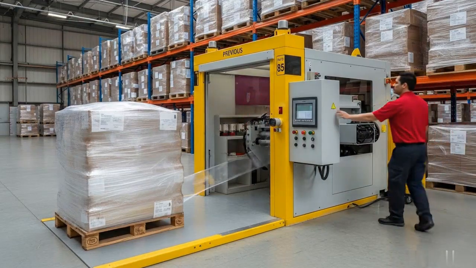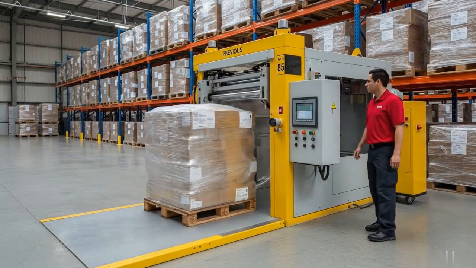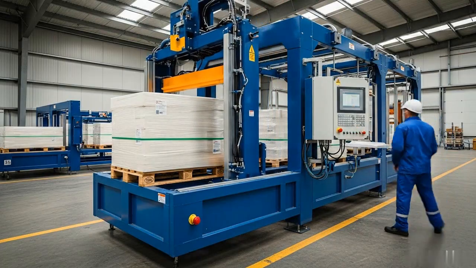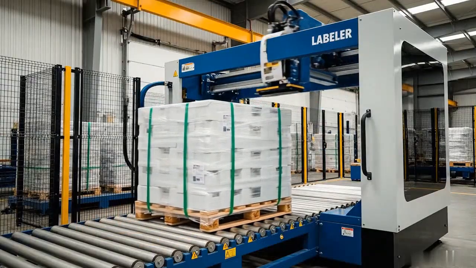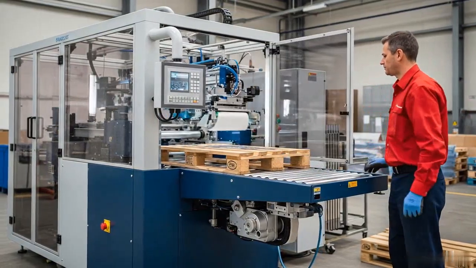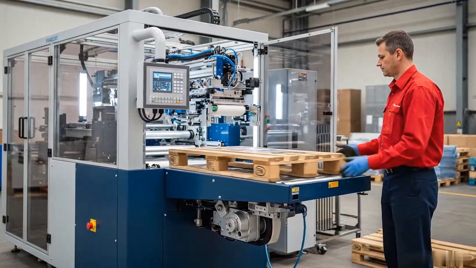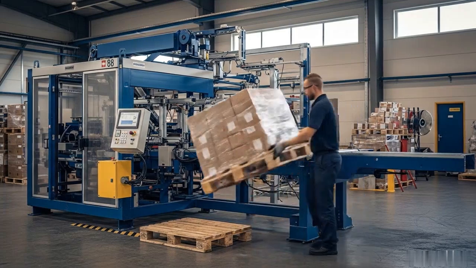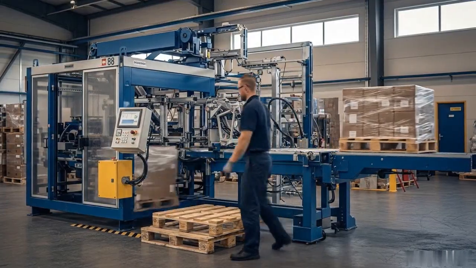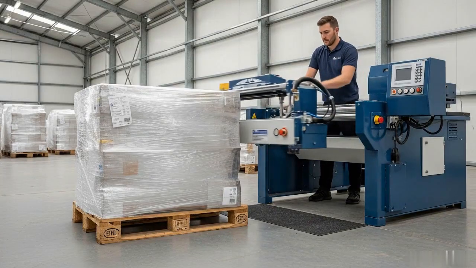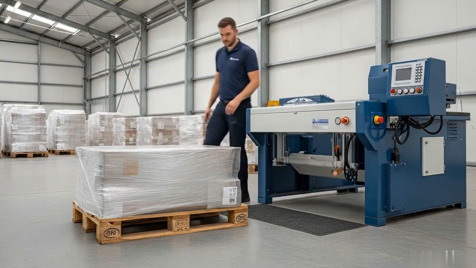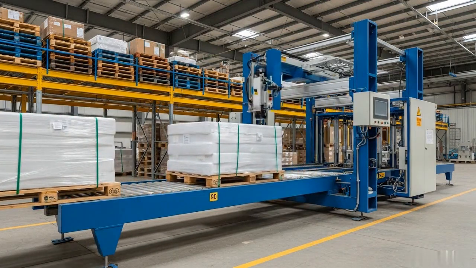The shrink-wrapped pallets are palletized in the palletizer. The pallets are labeled in the labeler. The palletized pallets are packaged in the packager and shrink-wrapped in the shrink wrapper. The shrink-wrapped palletized pallets are palletized in the palletizer and labeled in the labeler.